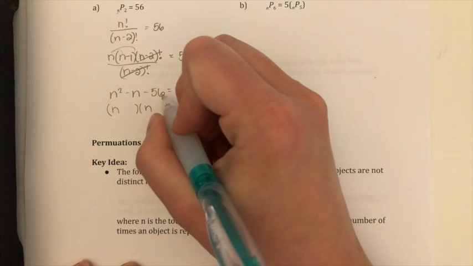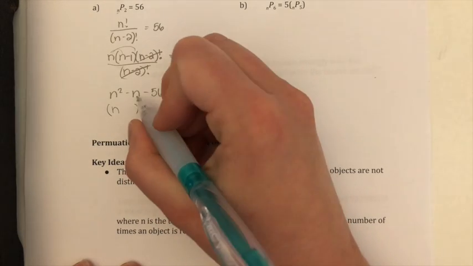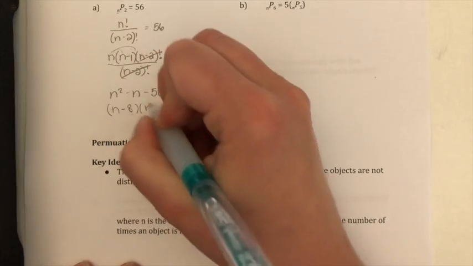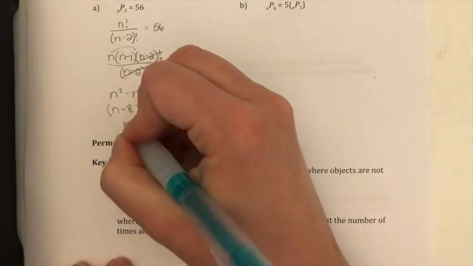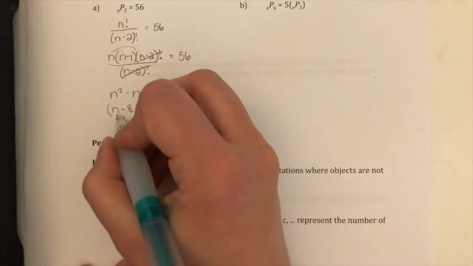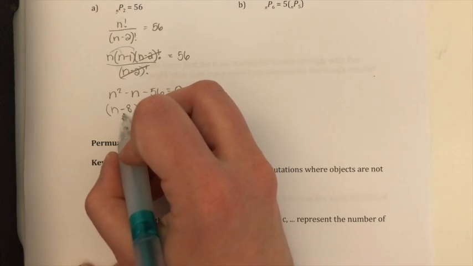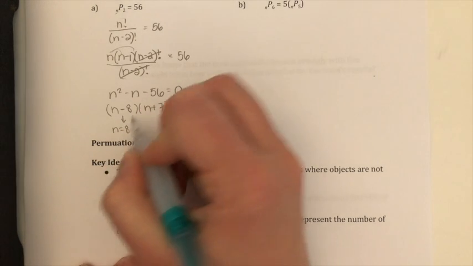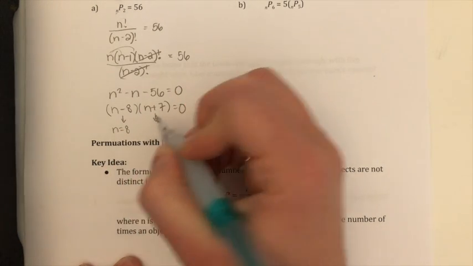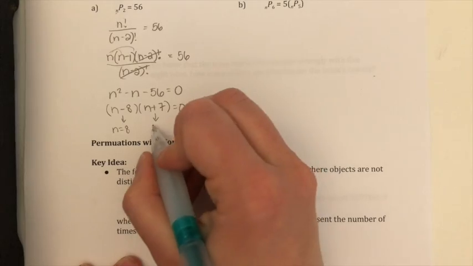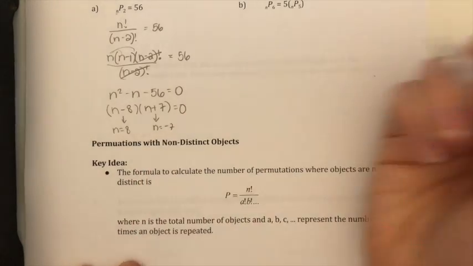To get that n squared, we need two numbers that multiply to negative 56 and add to negative 1. So negative 8 and positive 7. So from that, if that thing is equal to 0, either n minus 8 has to be equal to 0, so n would have to equal 8, or n plus 7 would have to equal 0. So n would have to equal negative 7.